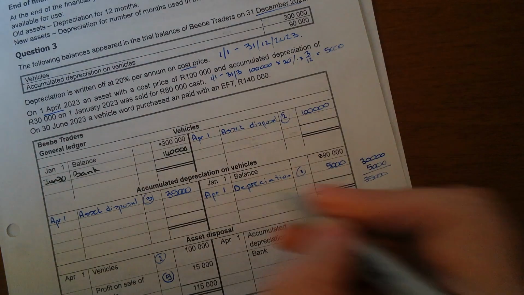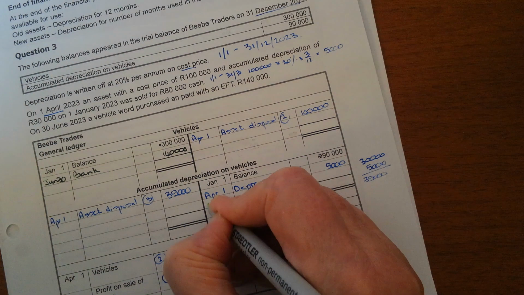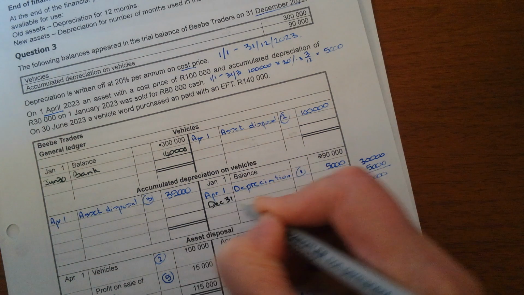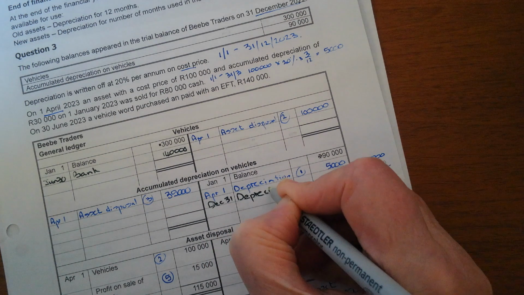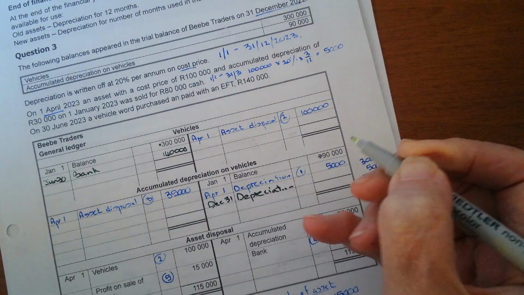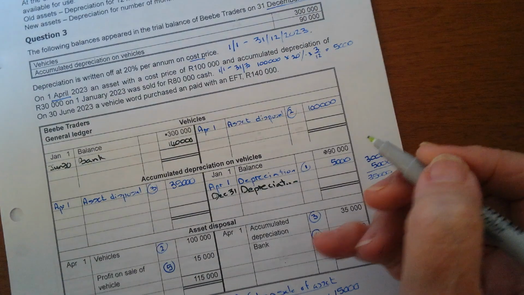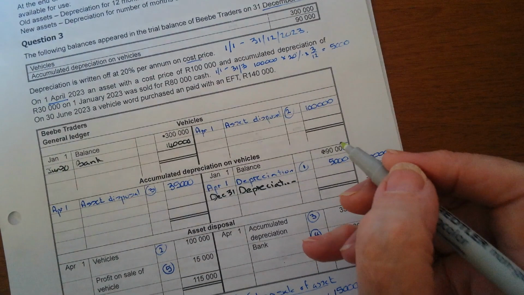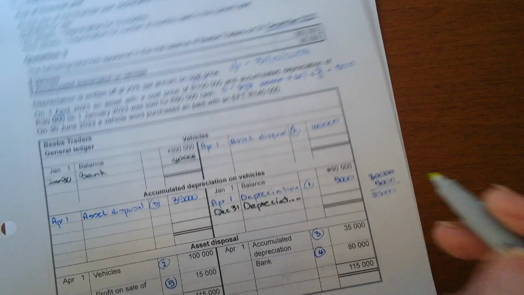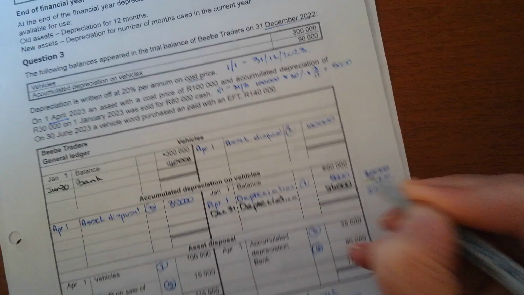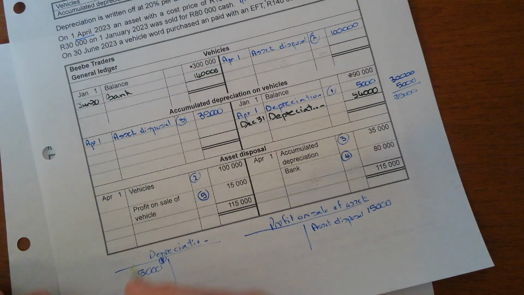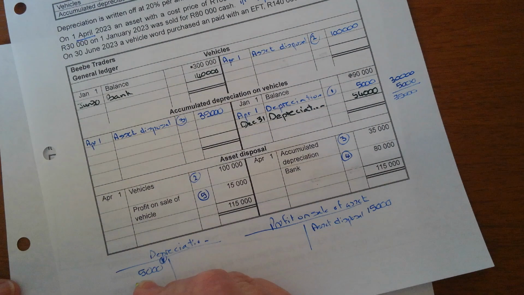So on December the 31st, I will indicate depreciation that is written off at the end of the year, and this depreciation will then be the 54,000. And I will debit my depreciation account with 54,000.